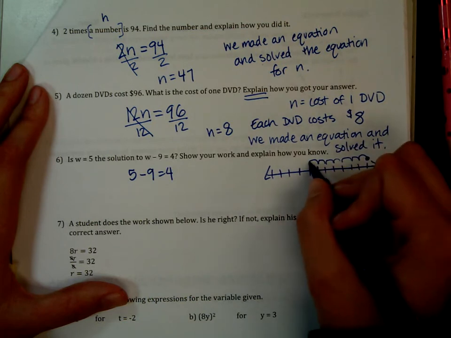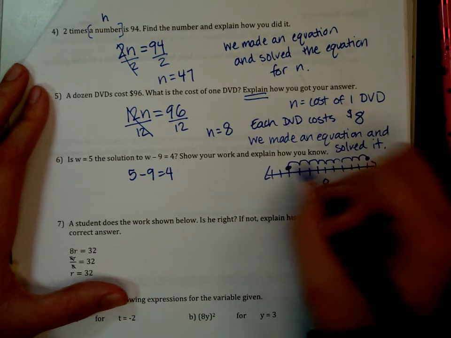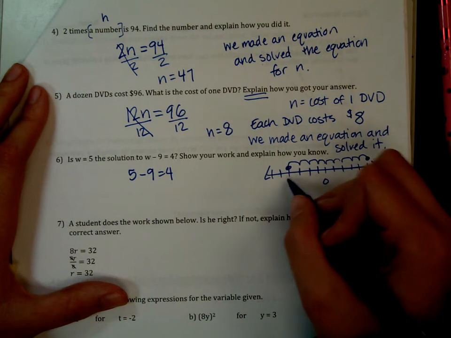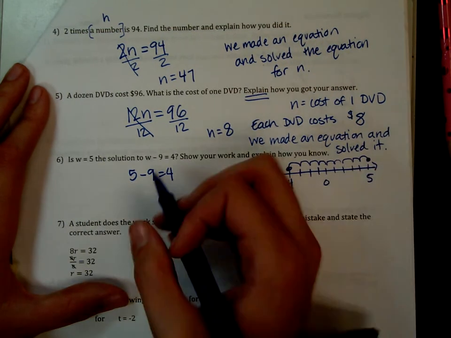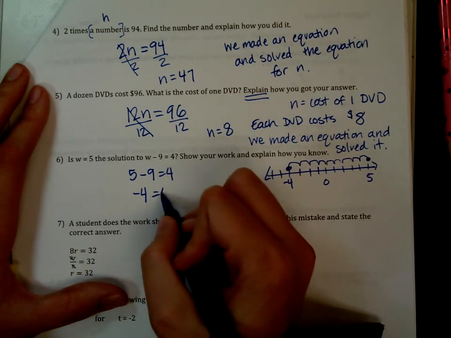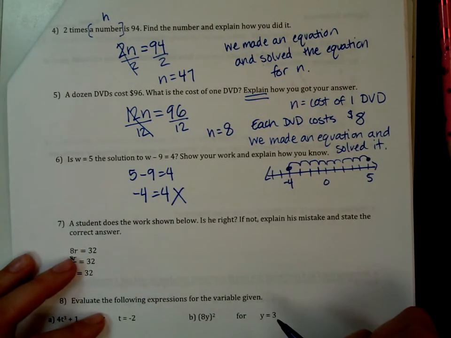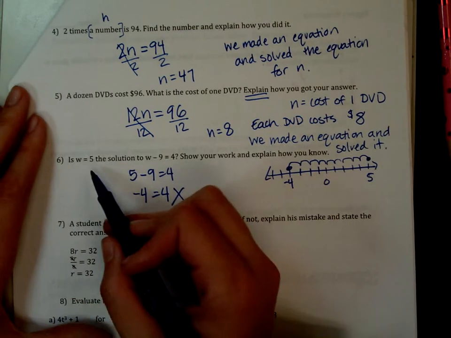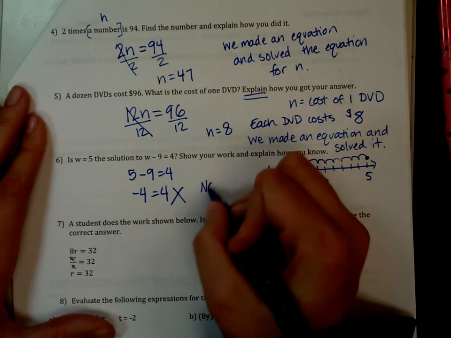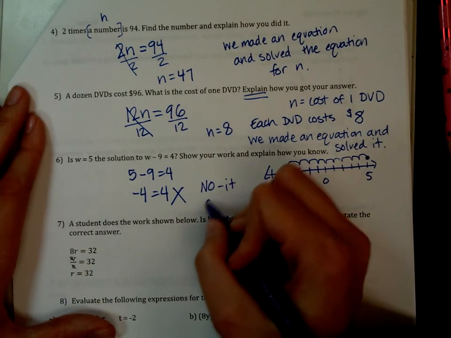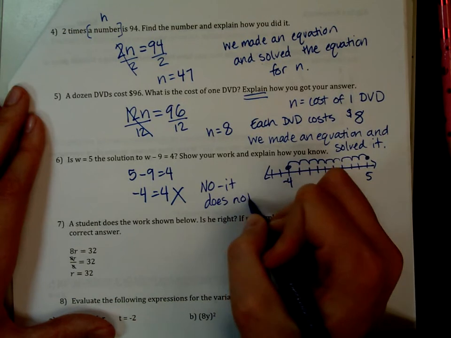Six, 7, 8, 9. So that's at -1, -2, -3, -4. -4 equals 4. That's not true. So w equals 5 is not the solution. No, it does not make the equation true.